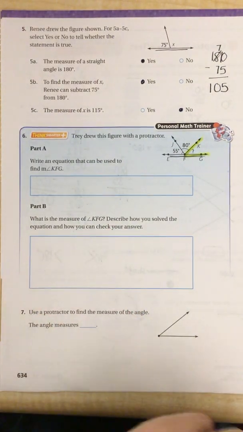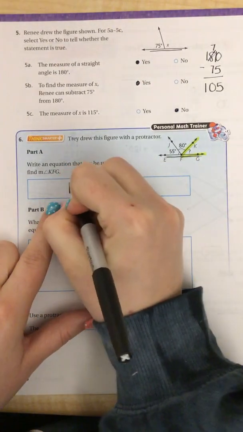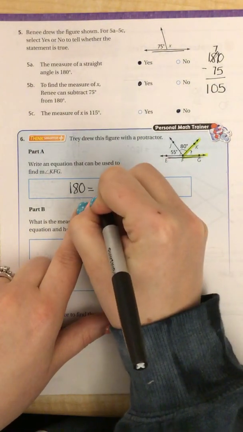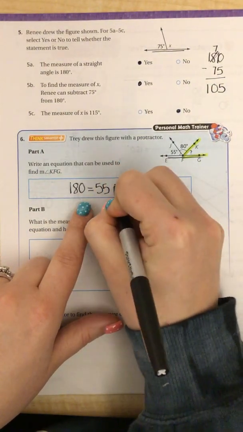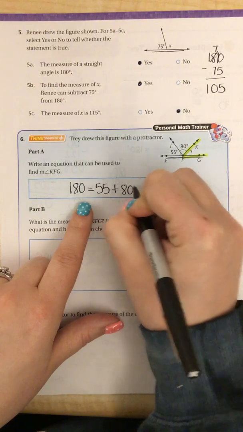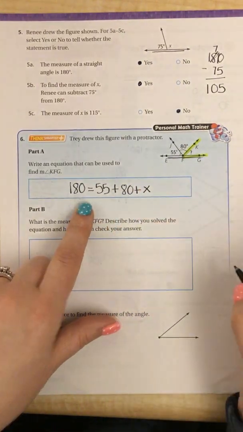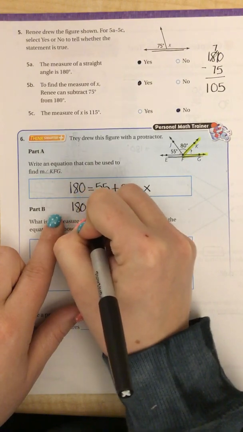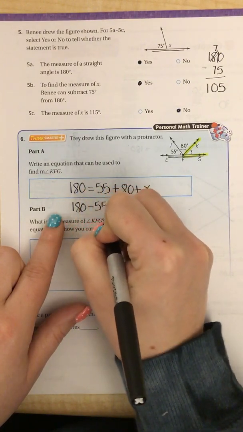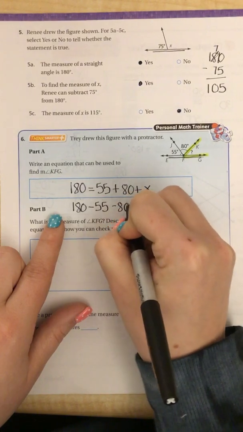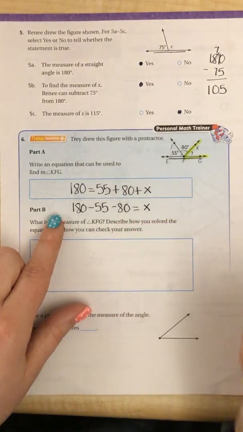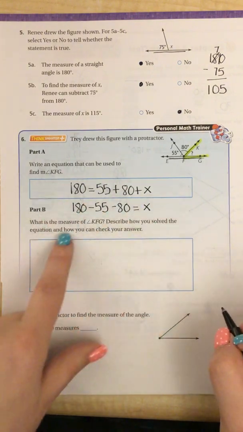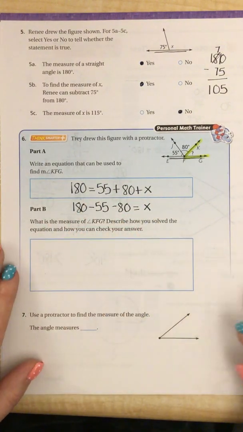So we are going to write an equation. We know that the total is 180, and that is made up of 55 degrees plus 80 degrees plus a mystery number. You could also write it as 180, subtract 55, subtract 80, and that would equal our missing number. Either one works. This one we know we're still going to have to subtract anyway, and this one just writes it as a subtraction equation.